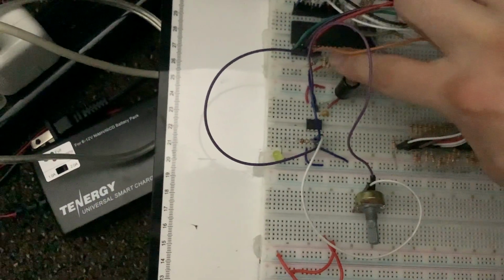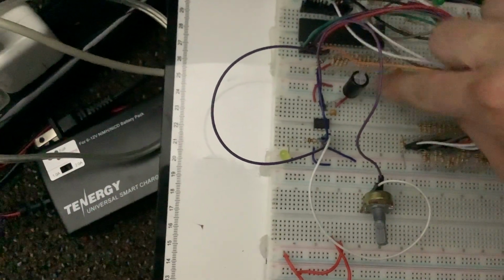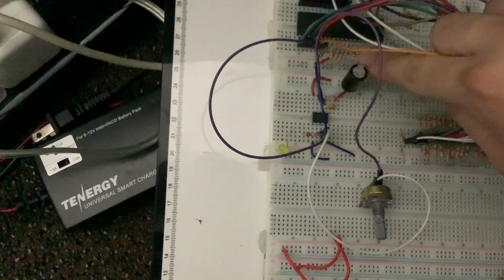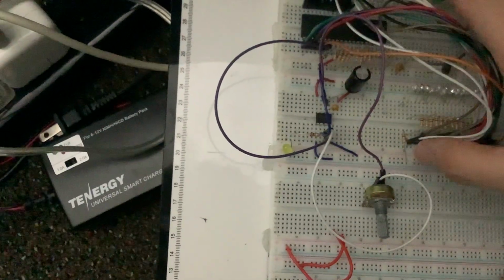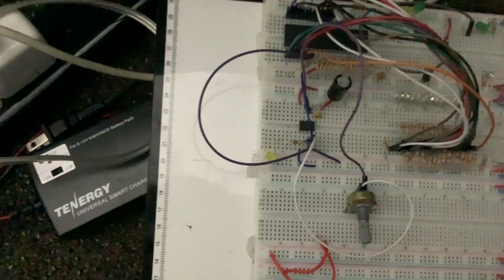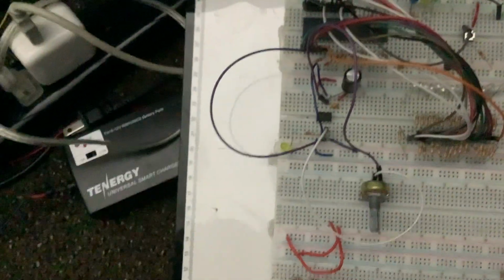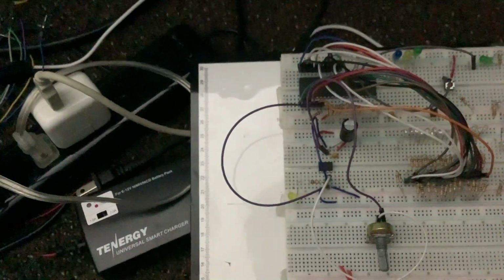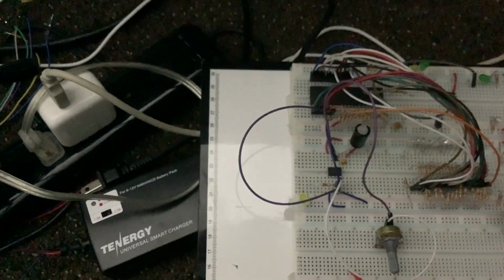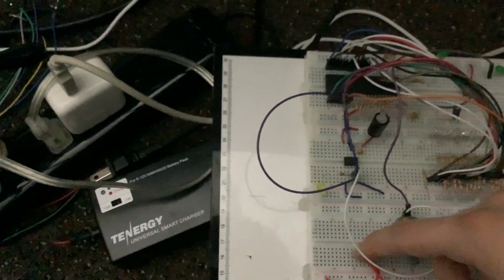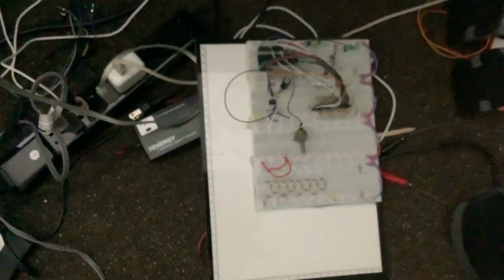And then all the data lines are pulled down to ground, and what this means is that it's going to execute no ops. So it's not going to do anything, absolutely nothing at all. I had this where it could work. I actually posted a video about just this right here.